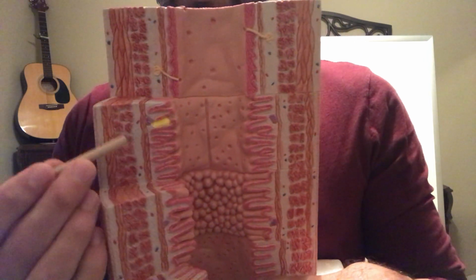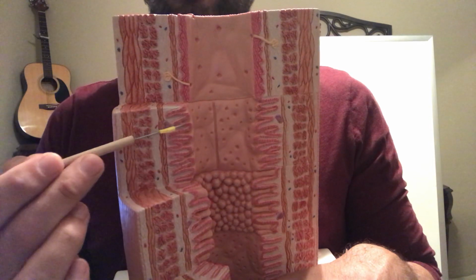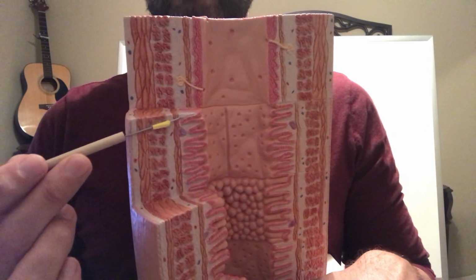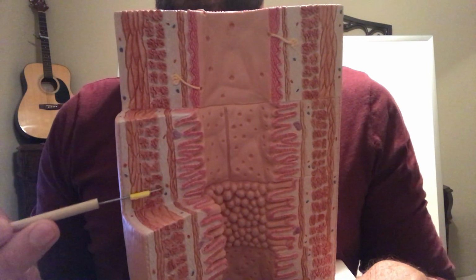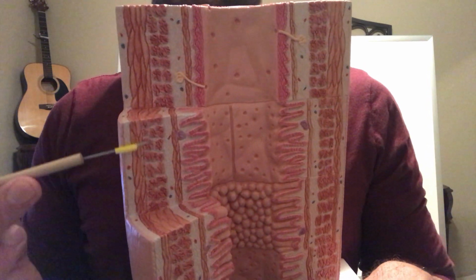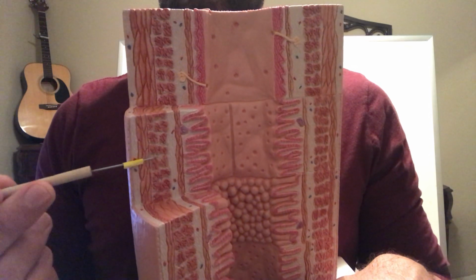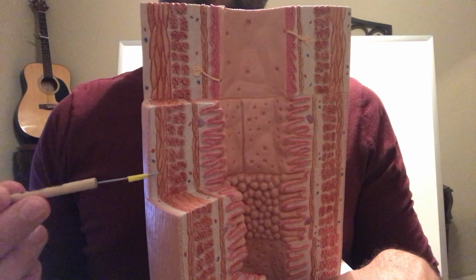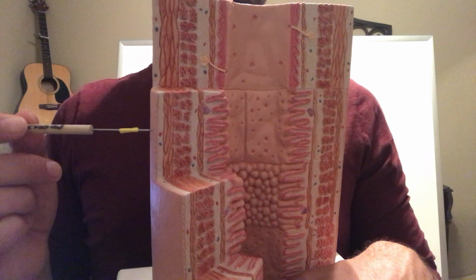The stomach has the rugae on the surface. These folds are rugae, so this now is going to be the mucosal layer, and below that will be the submucosal layer. Then the muscularis layer, but in the stomach we have oblique, circular, and horizontal muscles, all of them. The outside now is going to be covered in visceral peritoneum.